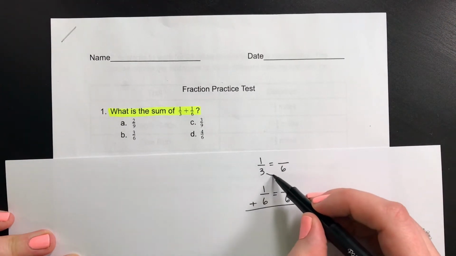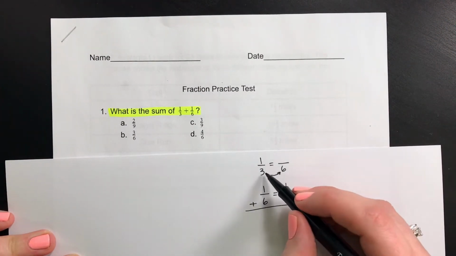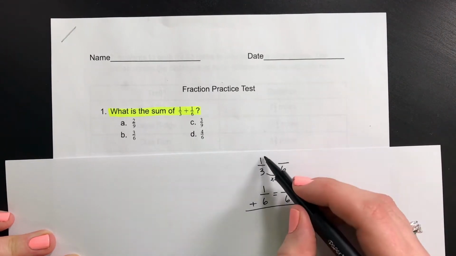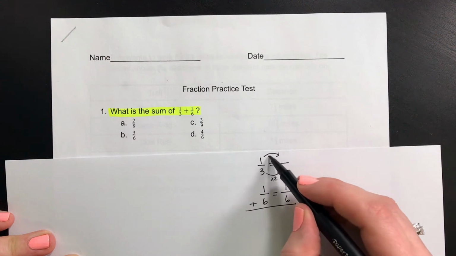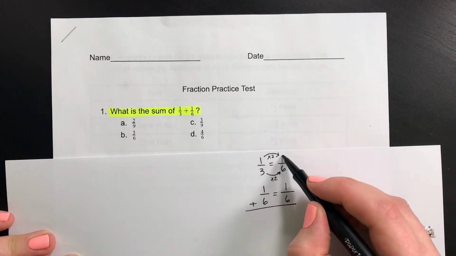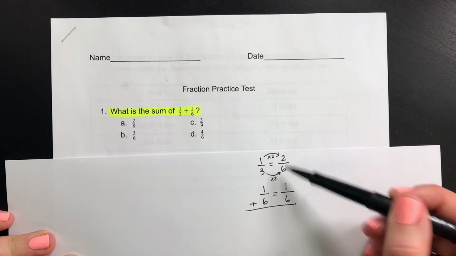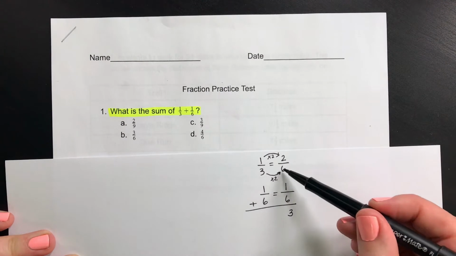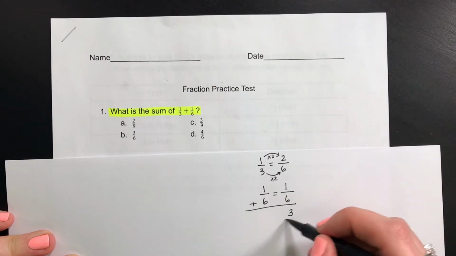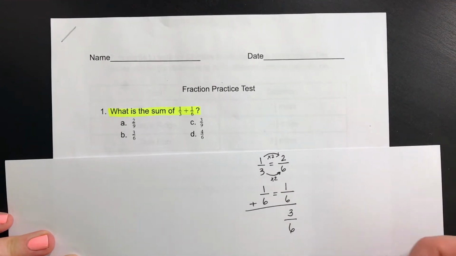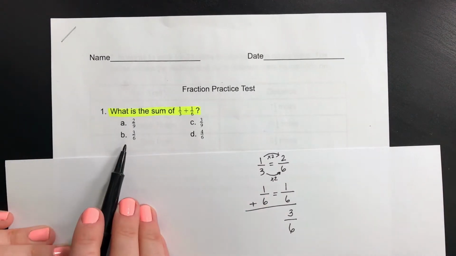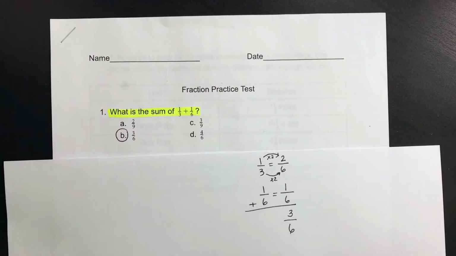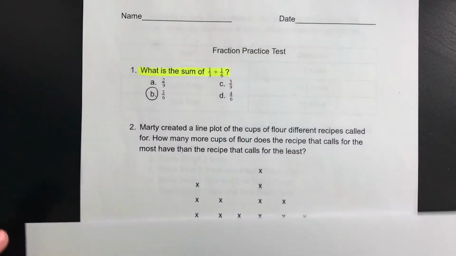But here we need to find the connection between 3 and 6. And in order to go from 3 to 6, you multiply by 2. 3 times 2 is 6, so we have to multiply by 2 on the top as well. And 1 times 2 is 2. So now we add together our two numerators. 2 plus 1 is 3. And we don't actually do anything to the denominator, we just bring down that same denominator. So we end up with the answer 3/6. And on the practice test, that would mean B. So 3/6 is the answer for that question number 1.